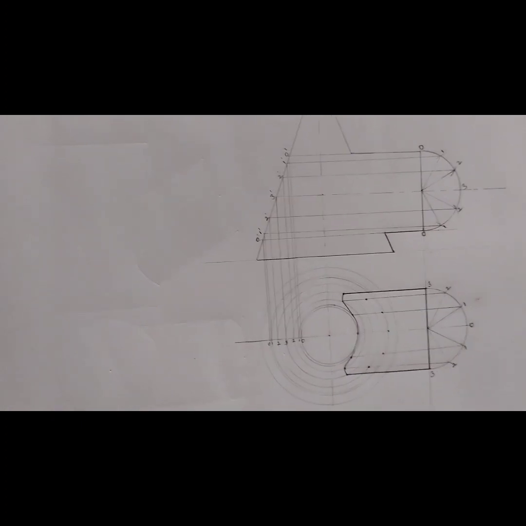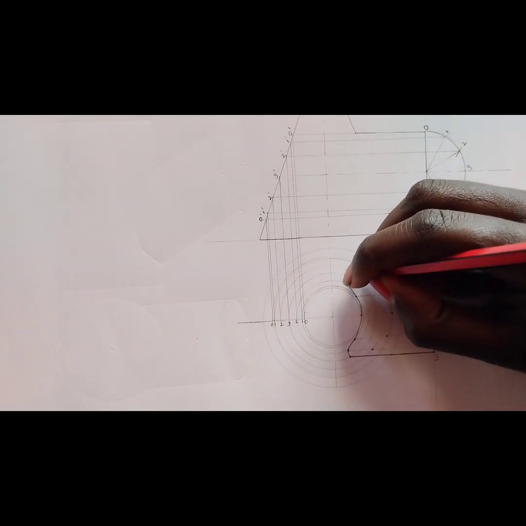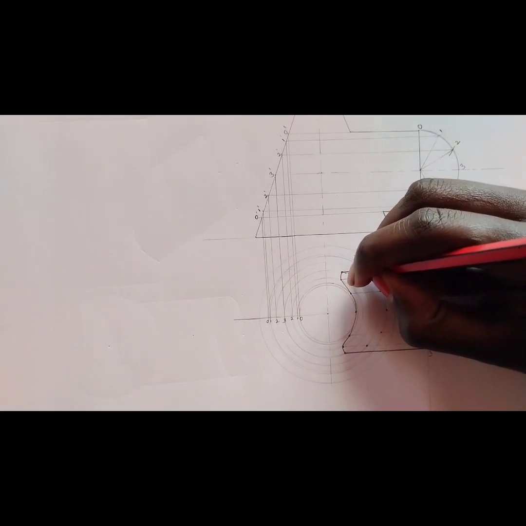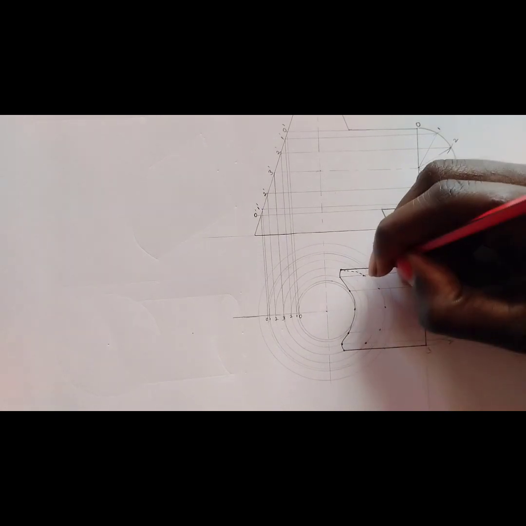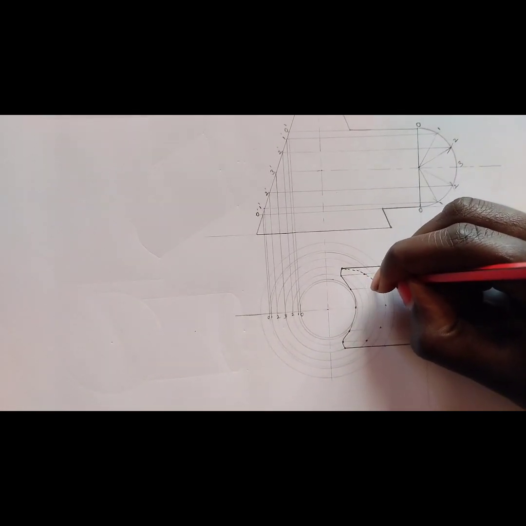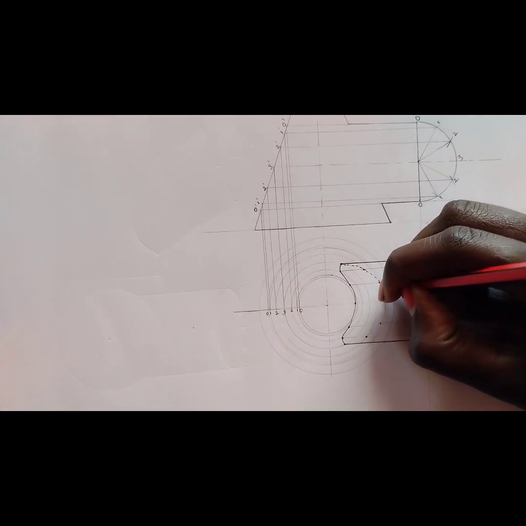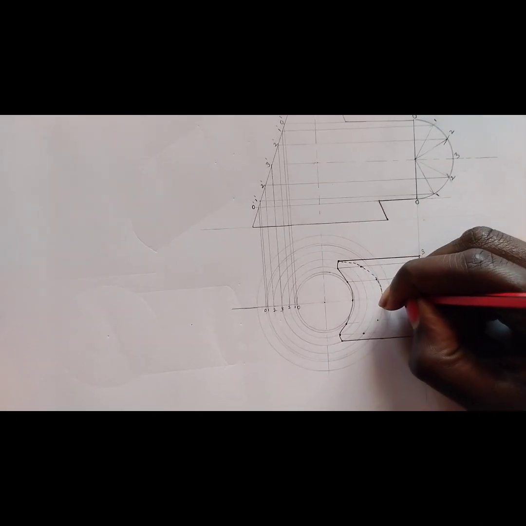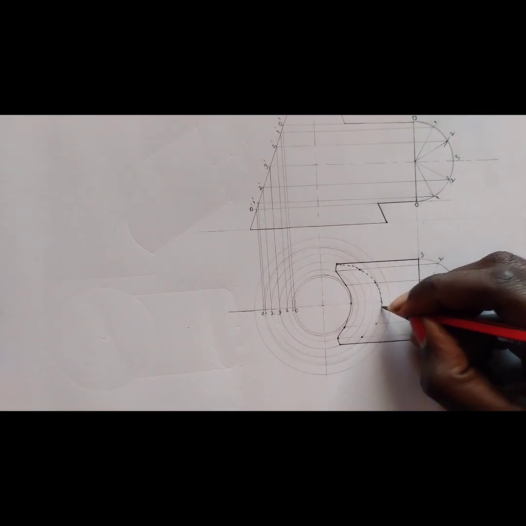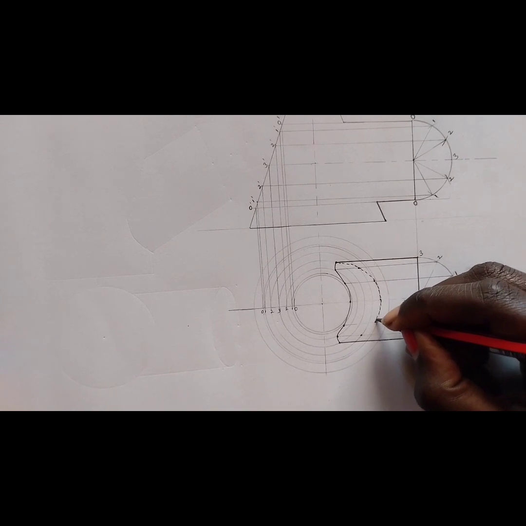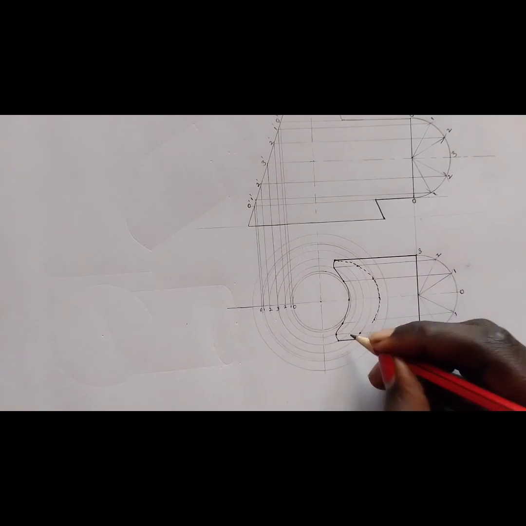Remember now, this lower surface, we're going to join the points using dotted lines.